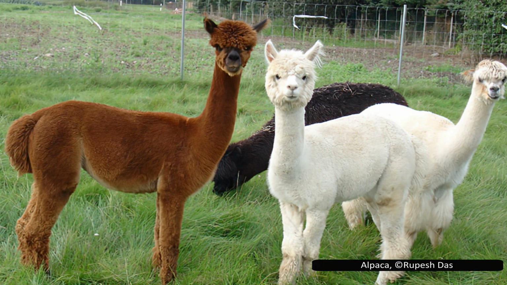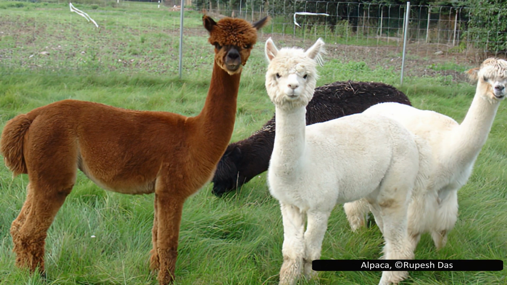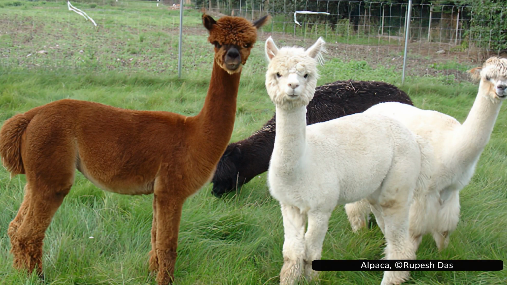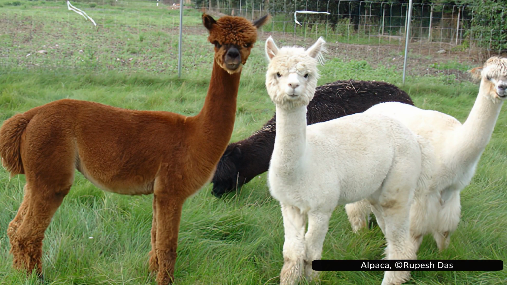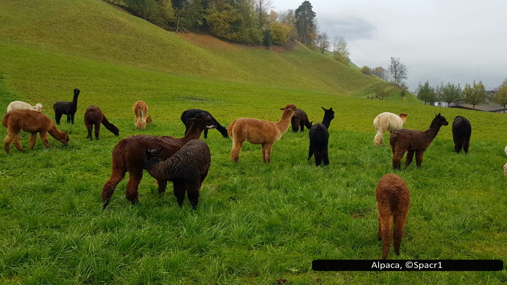This can be shaven and processed like a sheep's wool to create knitted and woven items like blankets, gloves, and ponchos. Their fleece comes in a variety of natural shades, so it does not need to be dyed to produce items of different colors. Alpacas are small for camelids.